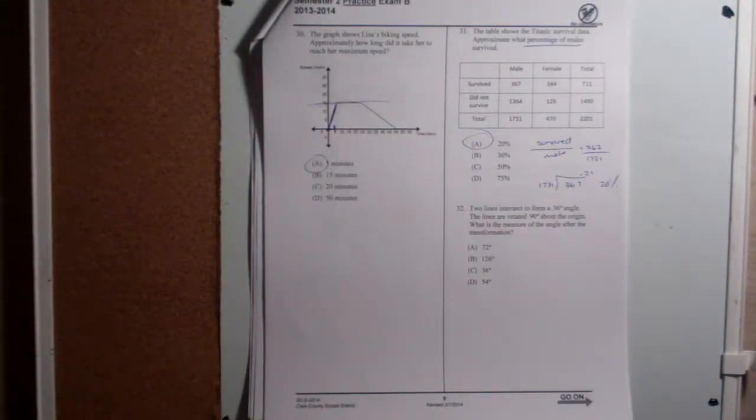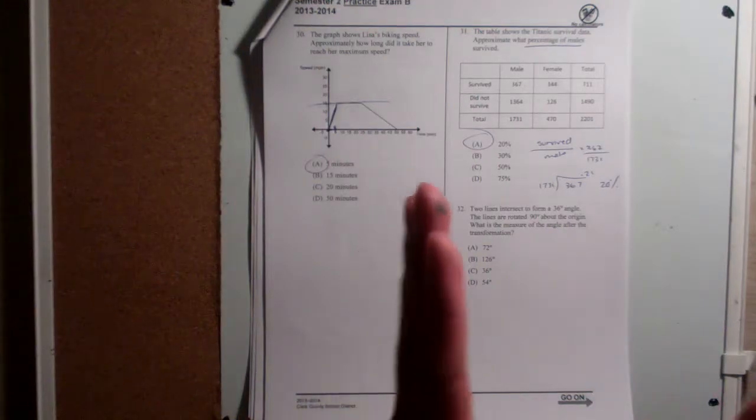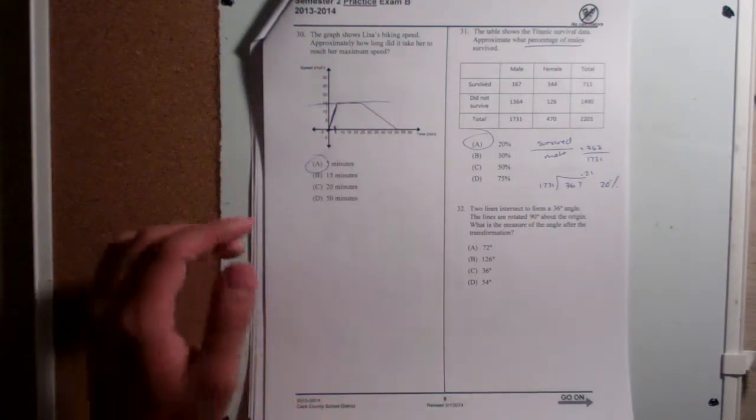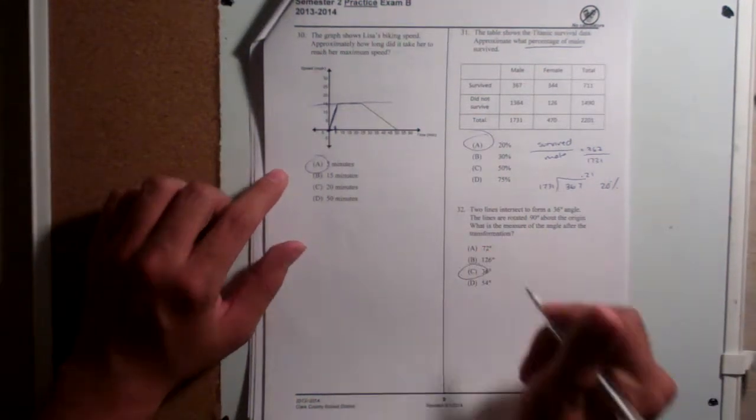Alright, 32. Two lines intersect to form a 36-degree angle. The lines are rotated 90 degrees about the origin. What is the measure of the angle after the transformation? Okay, so we've already kind of done this. So if you have 36 degrees, we rotated 90, it's still 36. Okay, it maintains their distance. So it's still 36, so the answer is C.